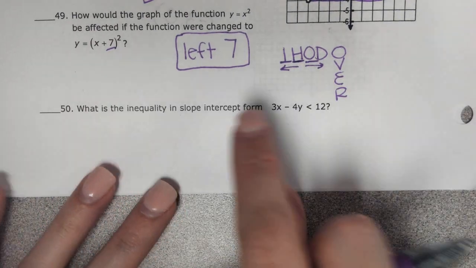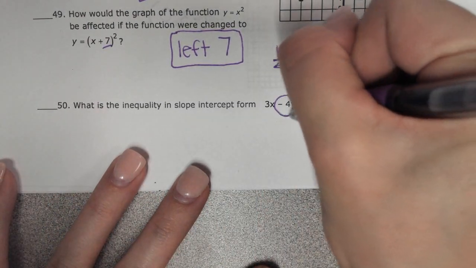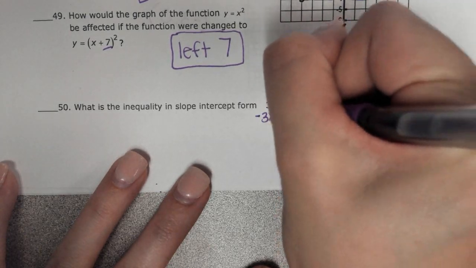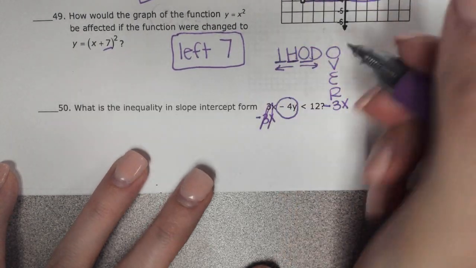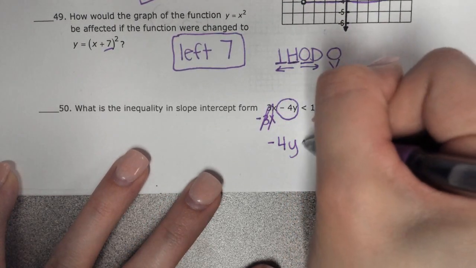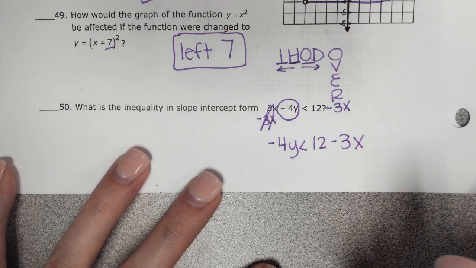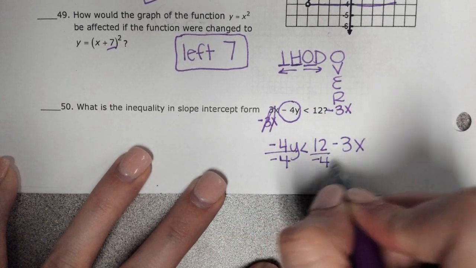What is the inequality in slope-intercept form? So all we're doing is solving for y. Isolate opposite sides. So to move a 3x, we do minus 3x. And you write it side by side. So we have negative 4y less than 12 minus 3x. And the final step is to divide. You divide each part by negative 4.